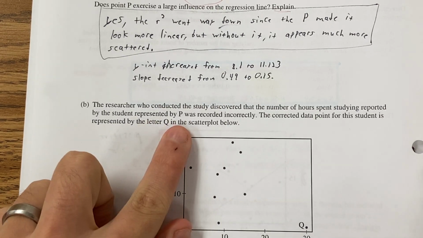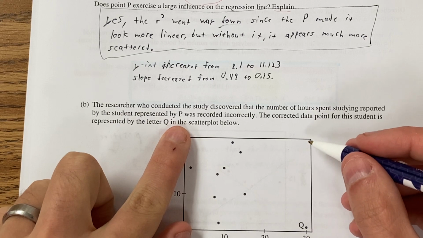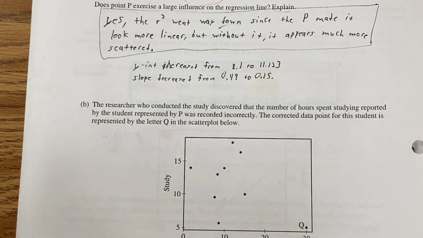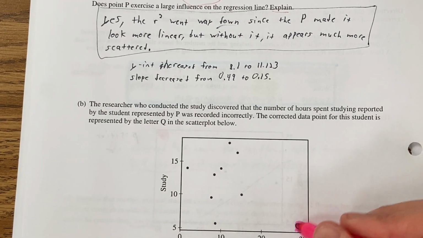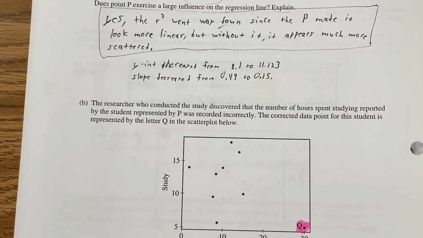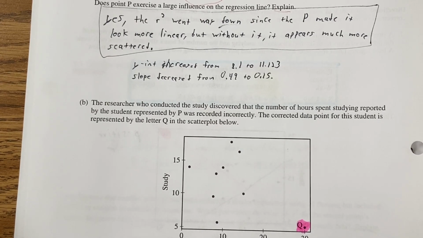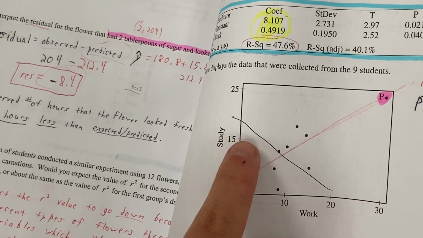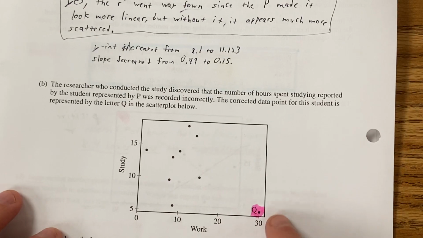Okay, the researcher who conducted the study discovered that the number of hours spent studying recorded by the student represented by P, which used to be up here, was recorded incorrectly. The correct data point for the students represented by Q, which is, oh boy, all the way over here. Explain how the least squares regression line for the corrected data in this part would differ from the least squares regression line. So, I mean, that should mean that all the other points are the same from here. Those are all the same.